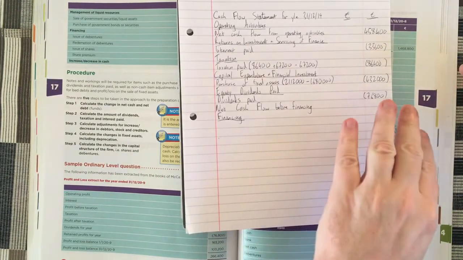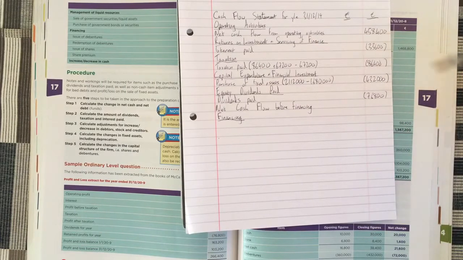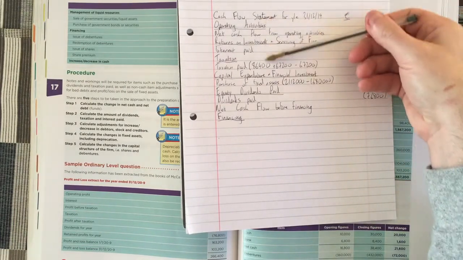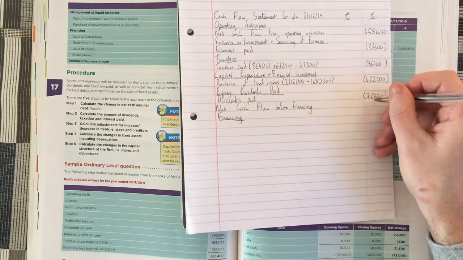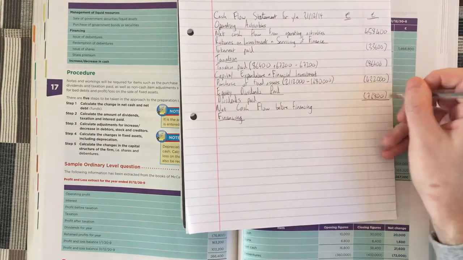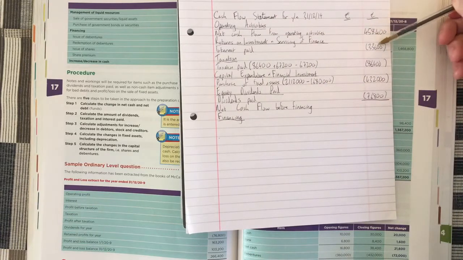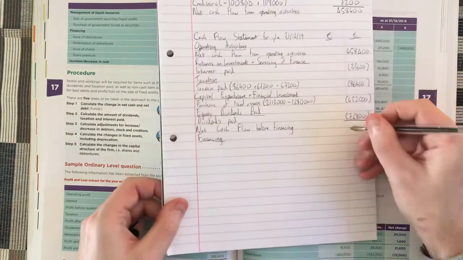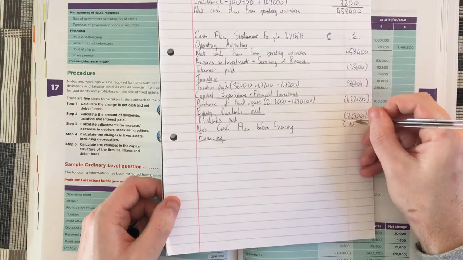If there's amounts owing at the end and start of the year. So once you've done those first 5 headings, you're going to total those. So the operating activities I had, and then you're going to take these 4 numbers away and you're going to get minus 170,400. So it's a cash outflow.